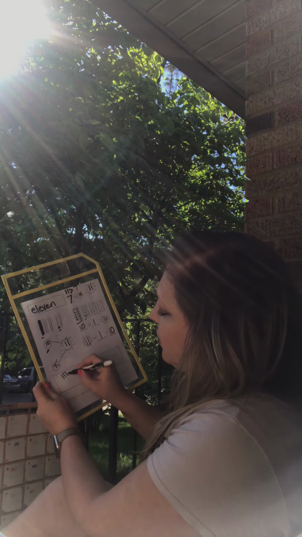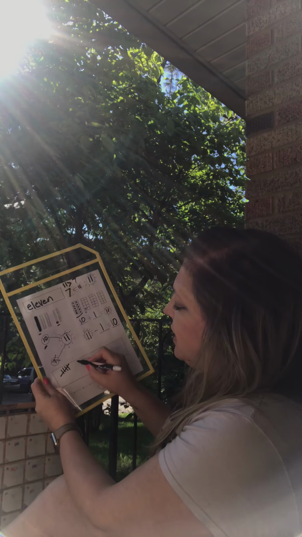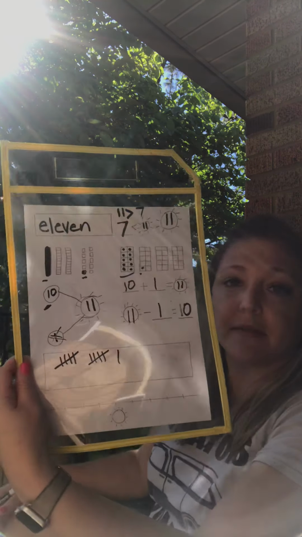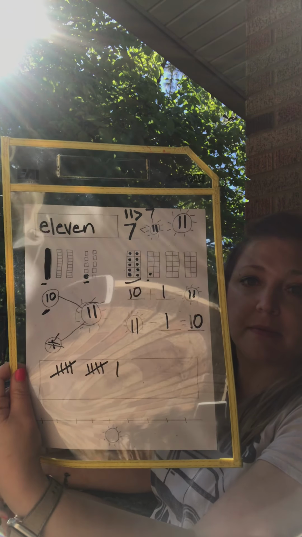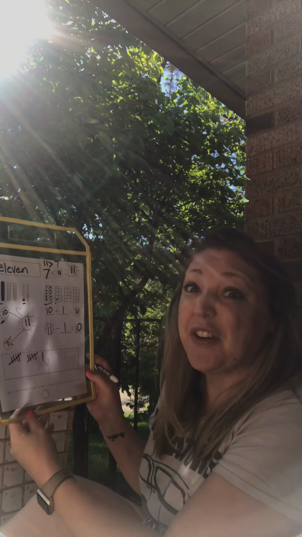Okay, now let's do our tally marks. Tally marks are 4 lines straight and tall. The 5th one is diagonal. So 1, 2, 3, 4, 5, 6, 7, 8, 9, 10, 11. Okay? And the last thing on our page is our number line.